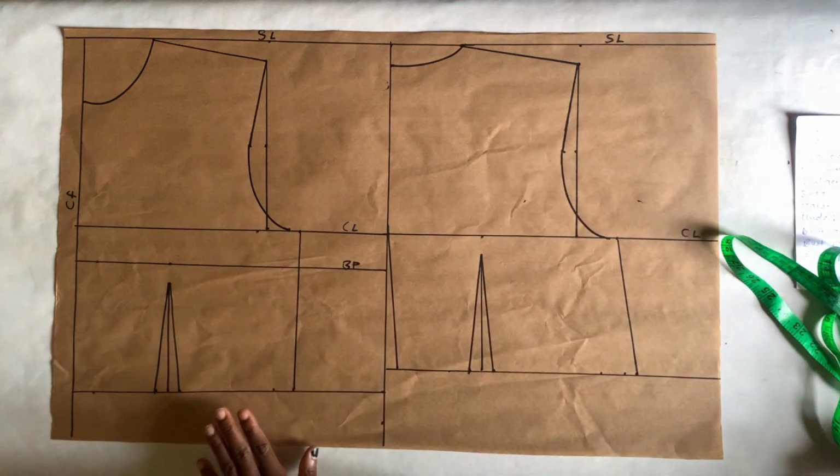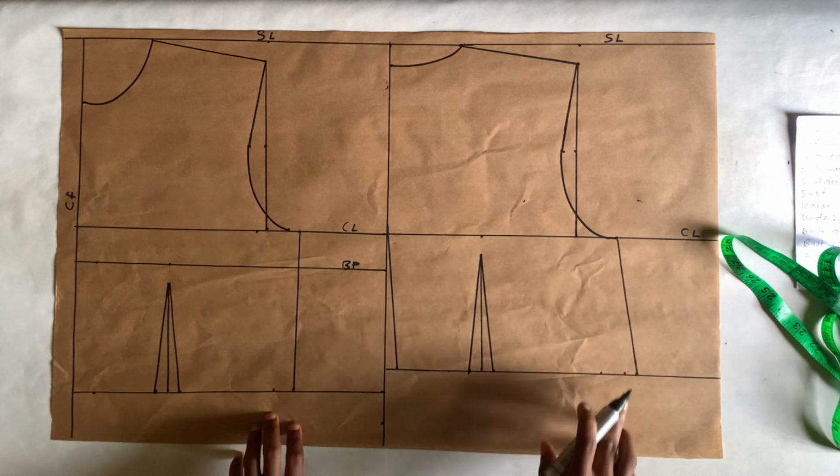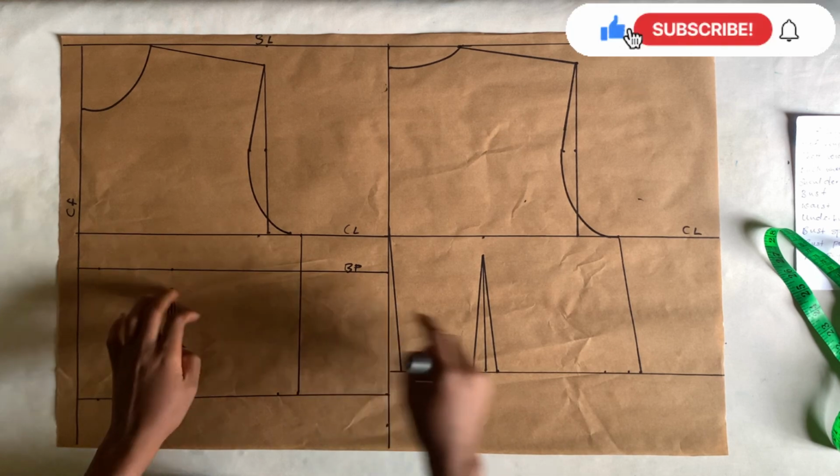Guys, this line here is a little bit looking slopey, but don't worry, it's because of all these darts that we added. So after doing the darts, it's going to be okay. Guys, the next step is for me to create the bust dart.